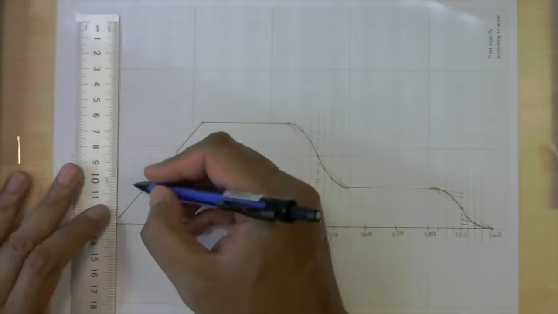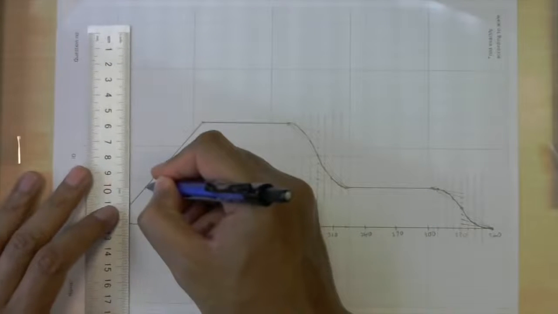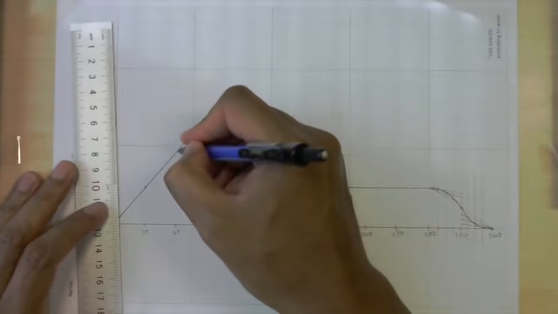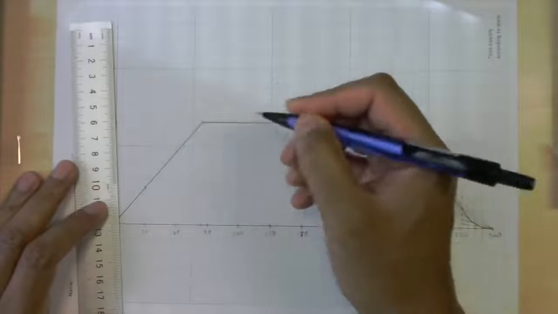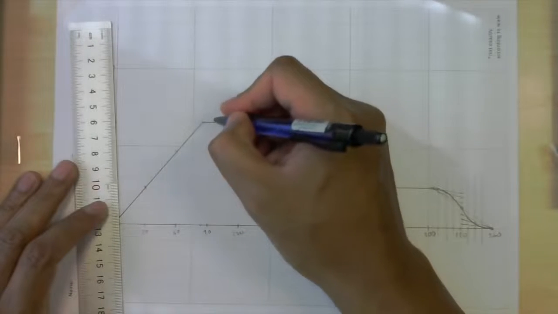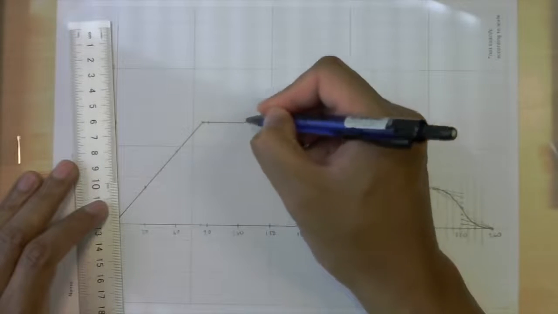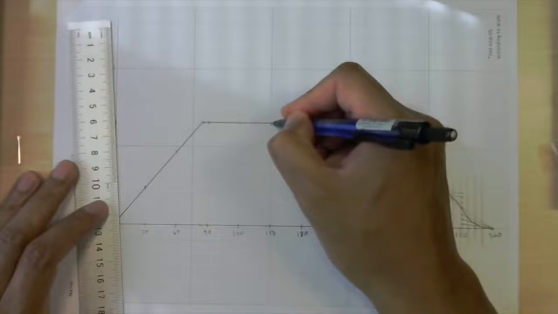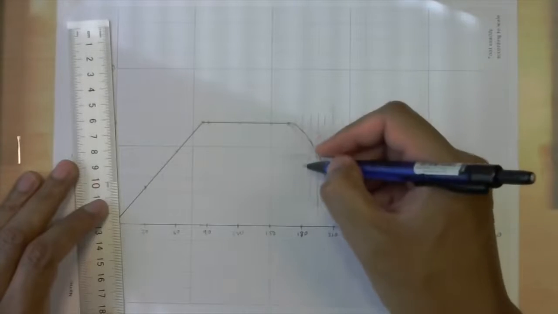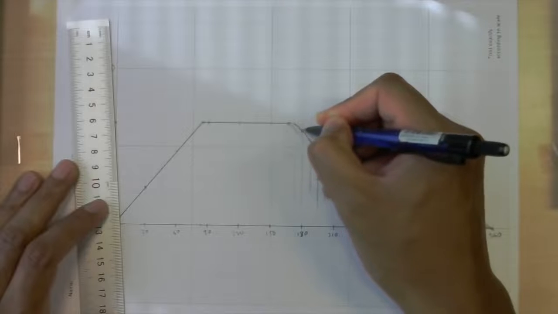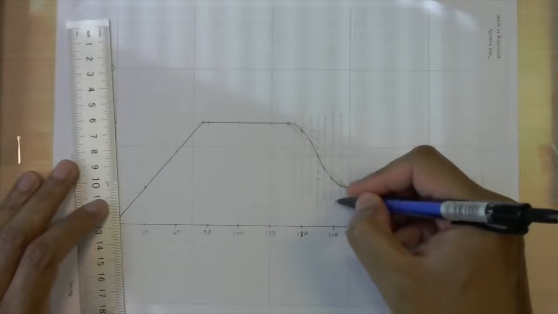So with that, we try to point it out here. At 90. Of course, it might not be that accurate, but it's okay.